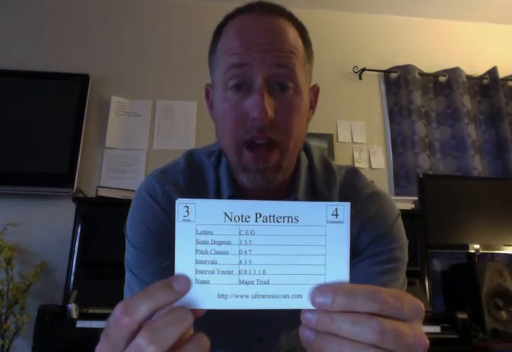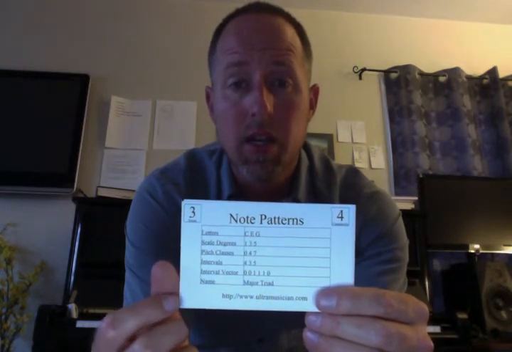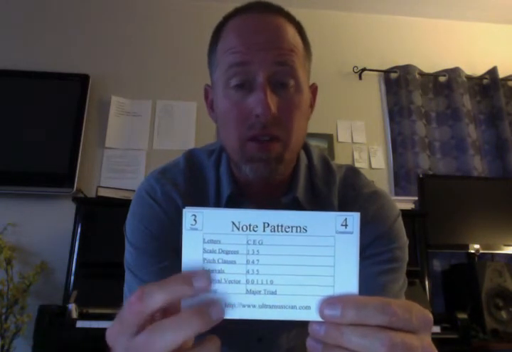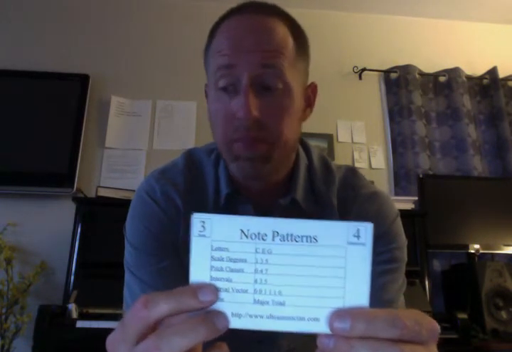Lastly, we have the name, and the name is simply the name of this chord or scale. Now, a lot of these patterns don't have names. The great thing about that for you is if you look at this deck, probably only about a third of these patterns fit into our common way of naming chords and scales that we've inherited from classical theory or from jazz theory.